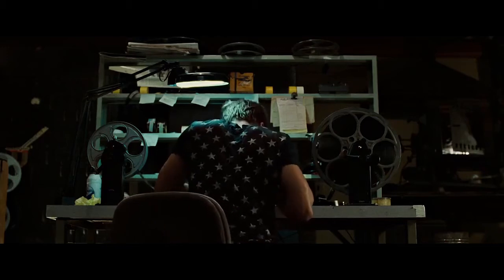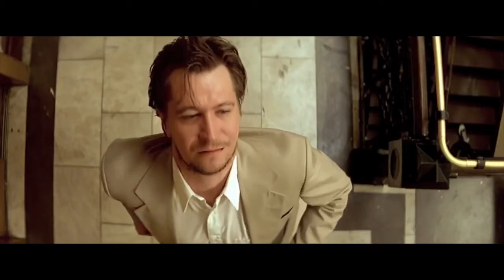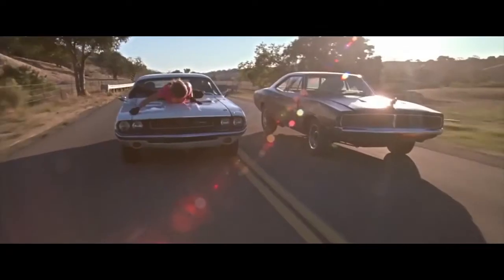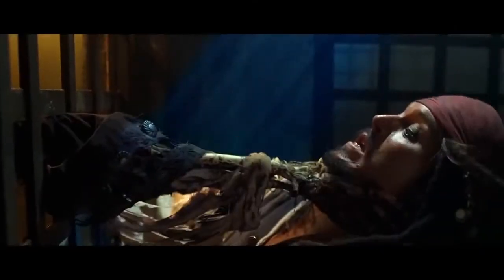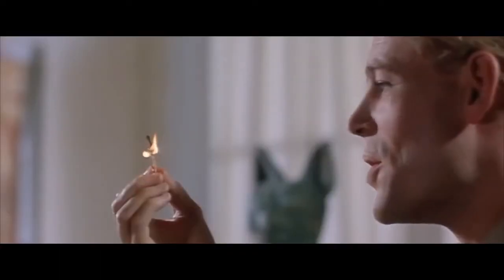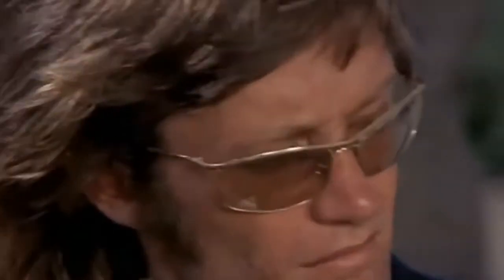The most basic edit you can do is the cut, which is simply going from one shot to another, changing perspective, advancing the story. Now I'm going to be showing you a series of examples that help illustrate the types of cuts that I'm about to mention. A lot of these cuts are so common and feel so natural that you don't even think about it.